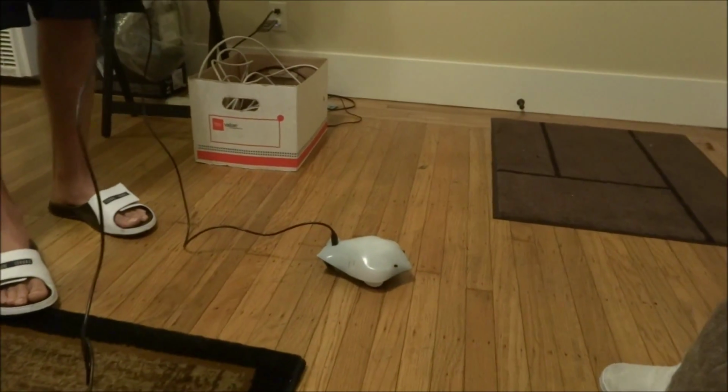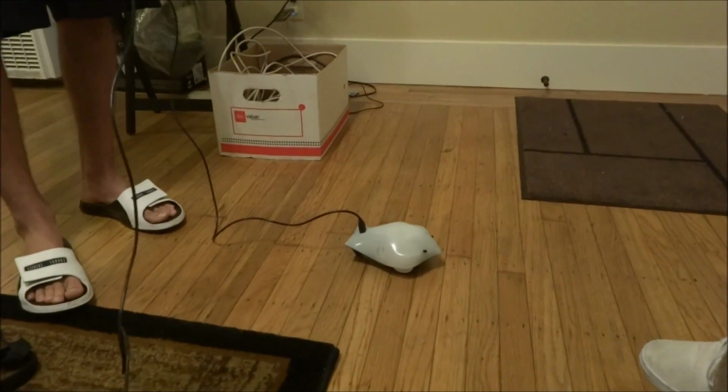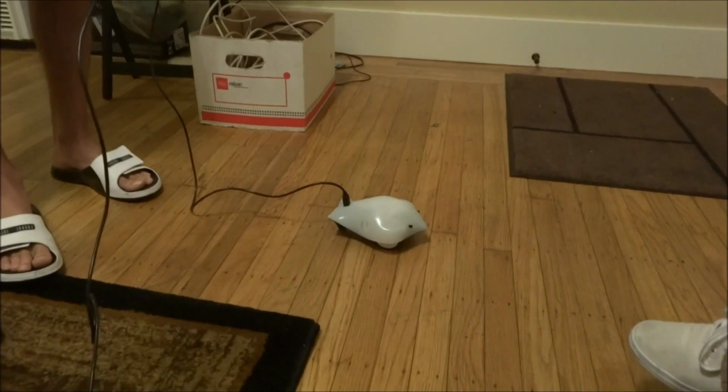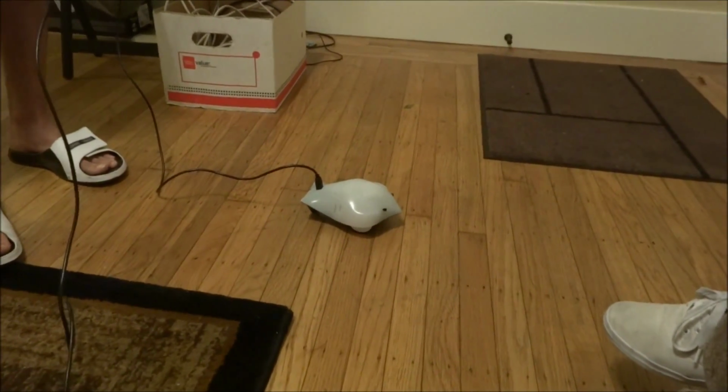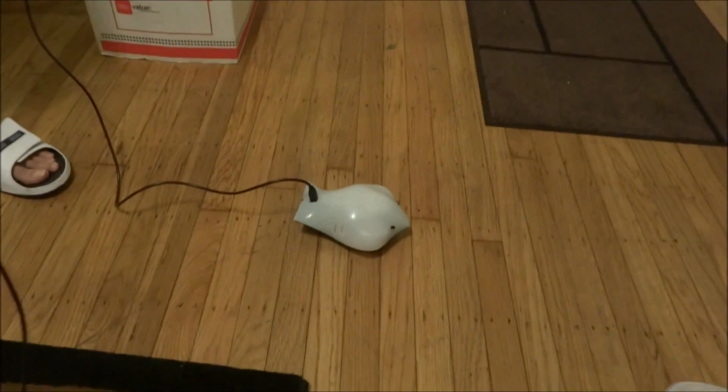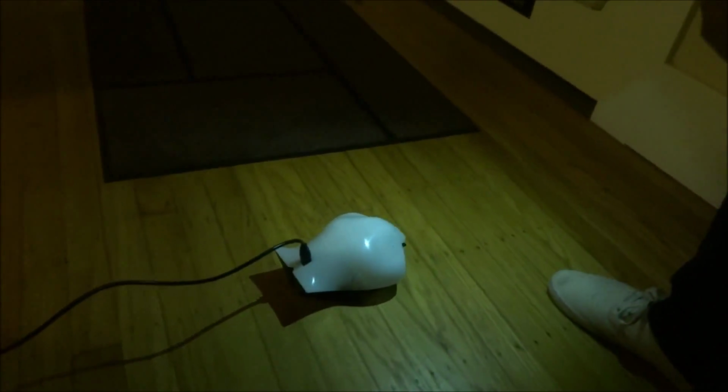This is the follow light function, and what it's going to do when the lights are off, it'll remain stationary until you put a light in front of it, and it will follow the light in a straight path. Okay, so we're going to turn off the lights. As you can see, it'll move when light comes in its path.